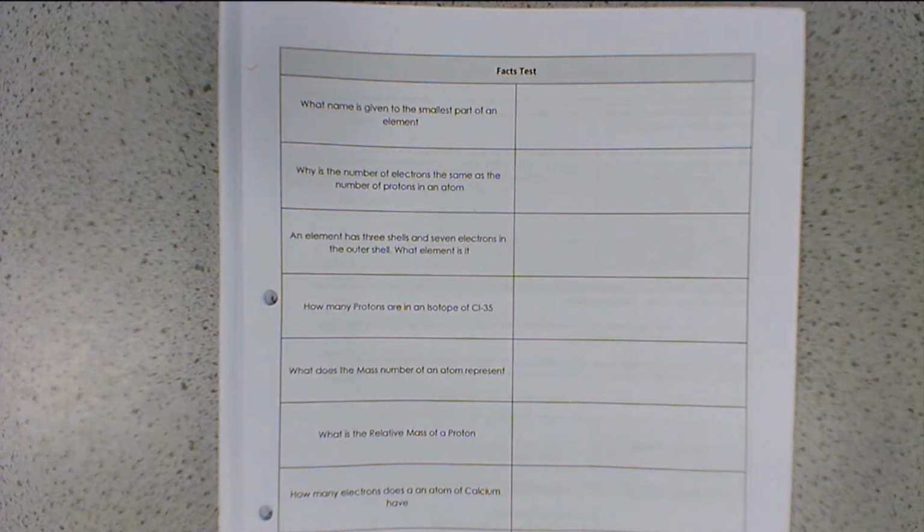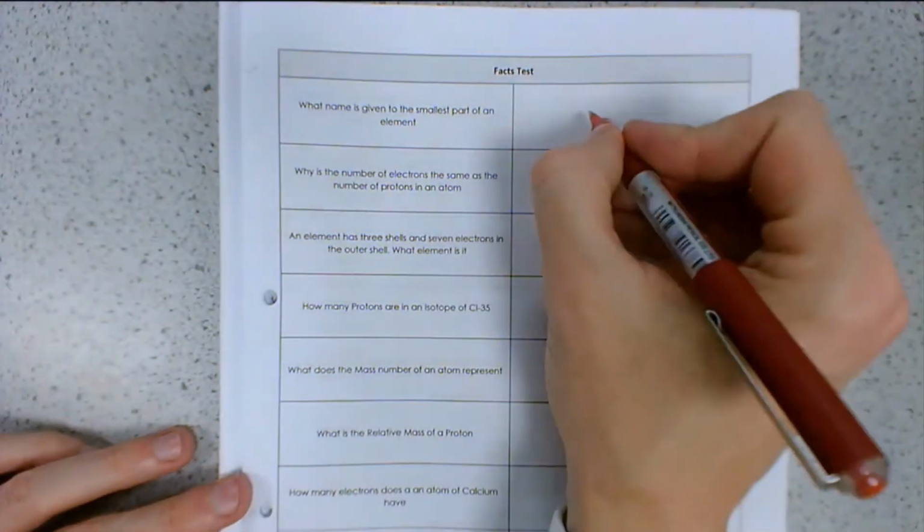Okay, so I'm going to go through the answers here. Just mark the ones you get correct. The ones you get incorrect, just correct them in green, and then at the end give yourself a score out of 10. So what name is given to the smallest part of an element? That is an atom.